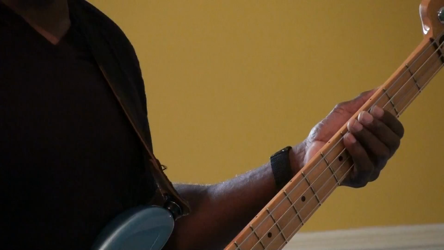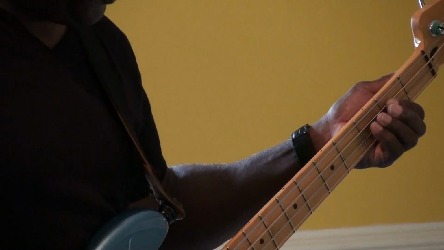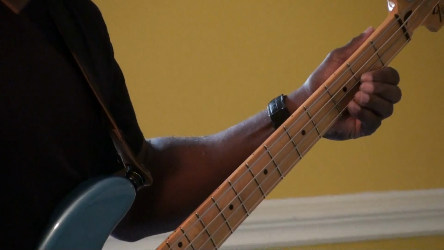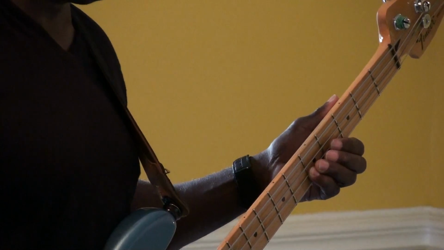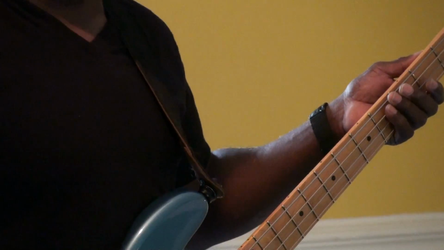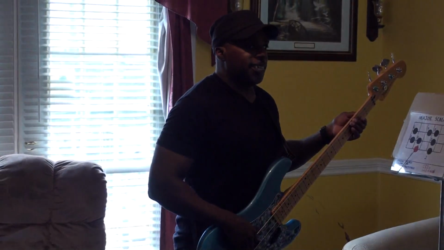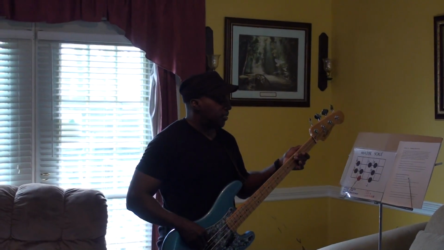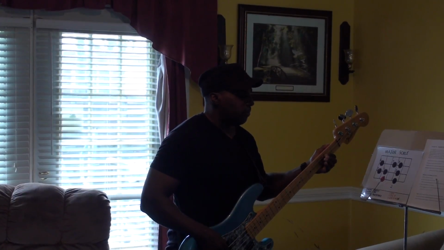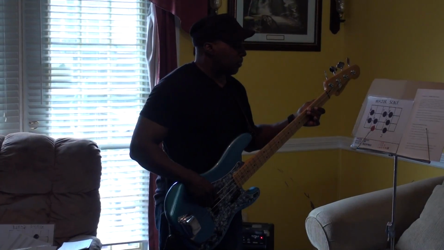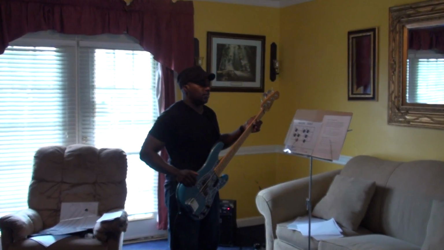So in the key of G, it would be 1, or G, A, B, D, E. And of course the octave, G. You can play the chromatics up and down, which a chromatic is played in half steps, such as G. To play 3 notes in succession in half steps is playing chromatics.